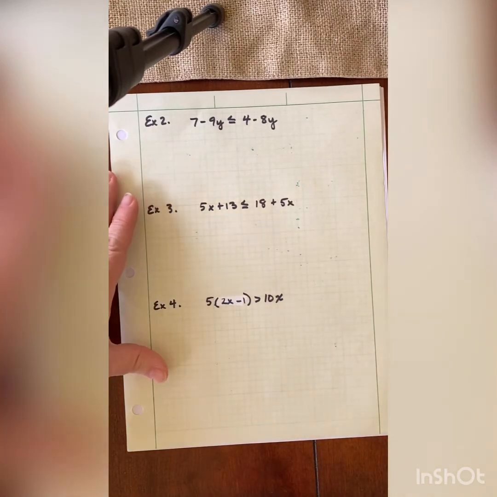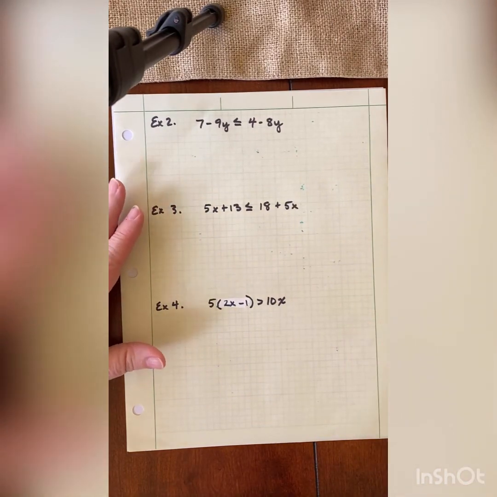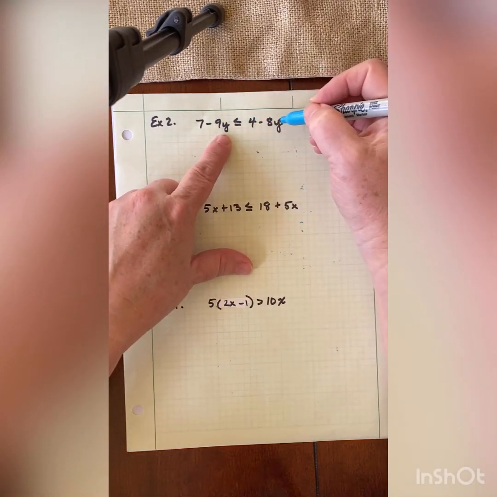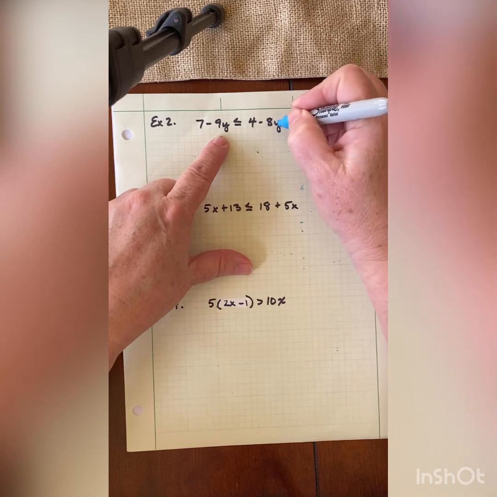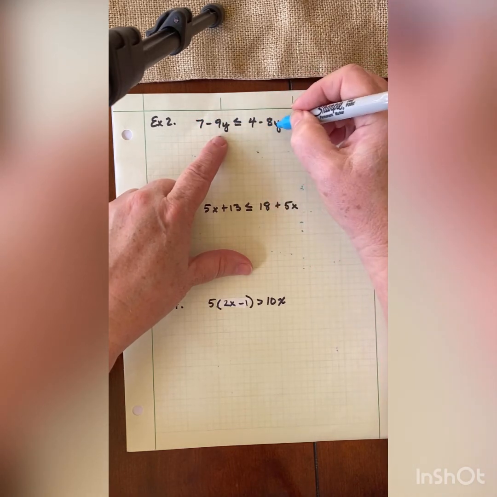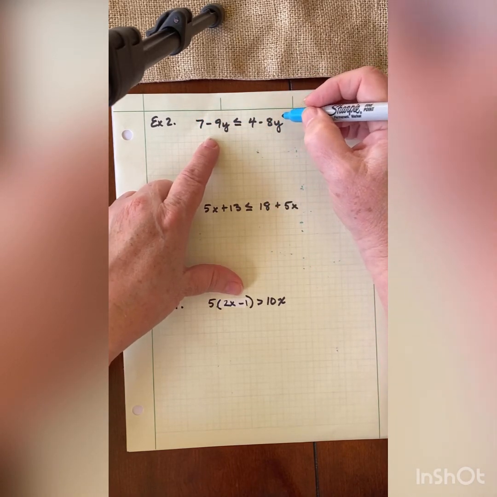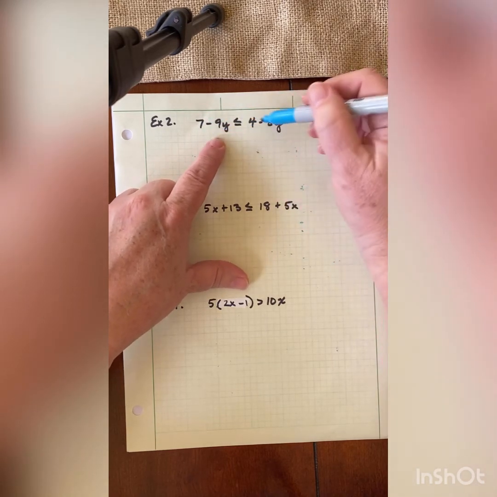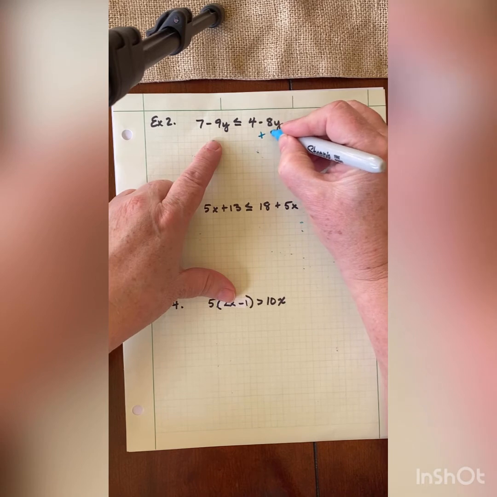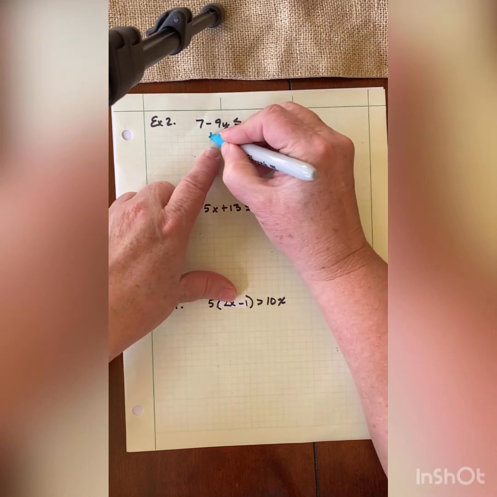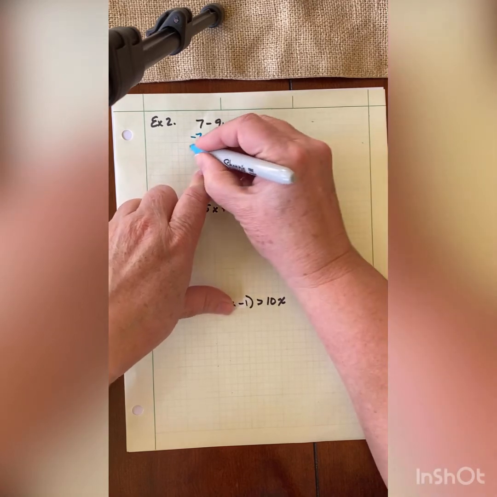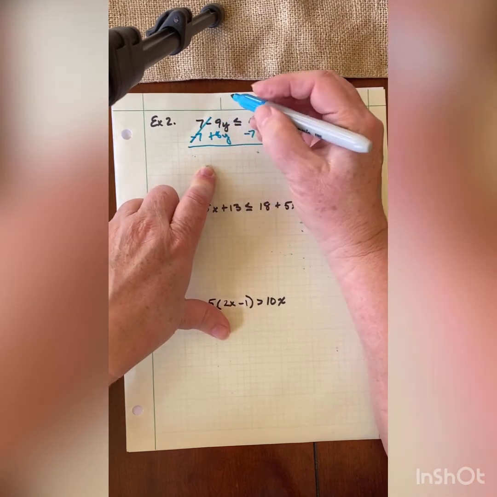All right, next one here. So first thing I need to do is solve this. Let's see here. Okay, I am going to move this over here and this over here because I have y to the first power, and when that happens, I want all the y's on one side and all my constants on the other. So I'm going to add 8y, add 8y. I'm going to subtract 7, subtract 7. Okay, opposites, so they're gone.